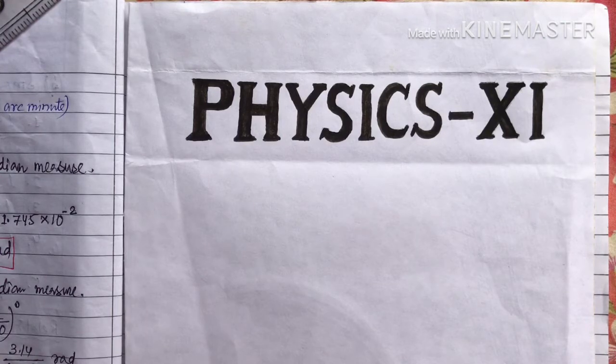the things we have done in this chapter are: physical quantity and its measurement, we discussed. Then we learned about systems of measurement, and then I explained especially radian, degree, and degree, minute and second, conversion of these units.